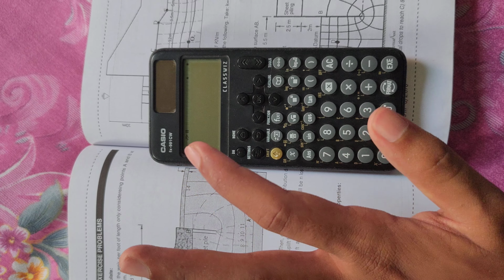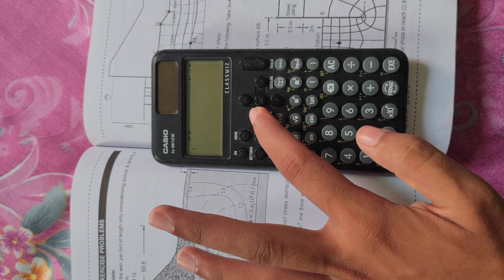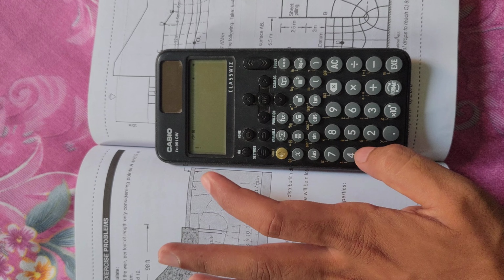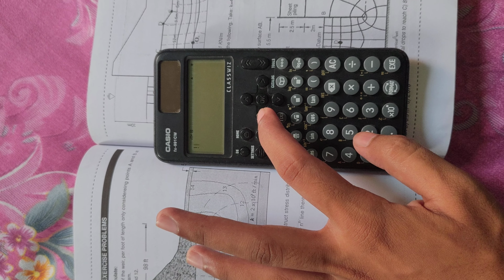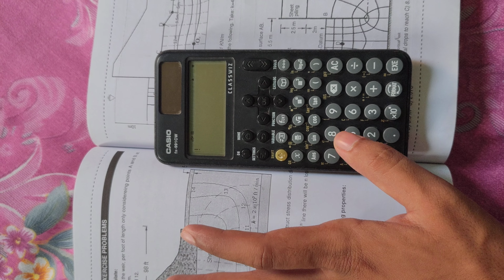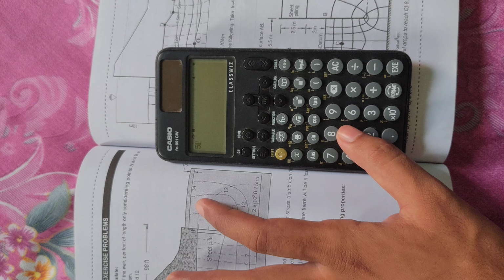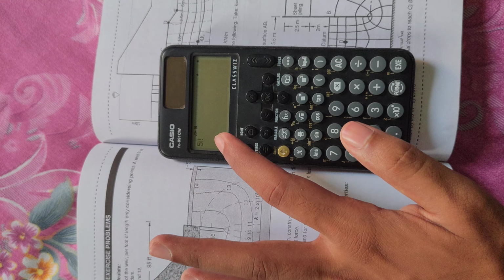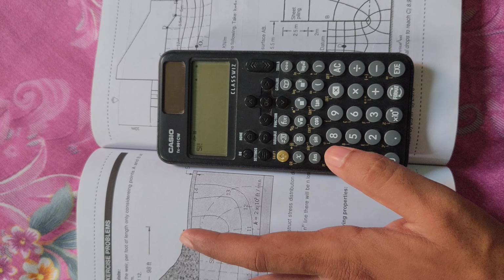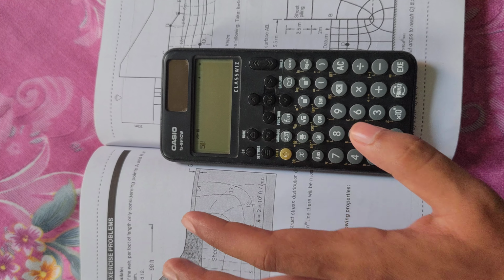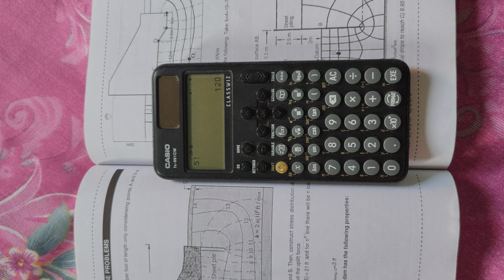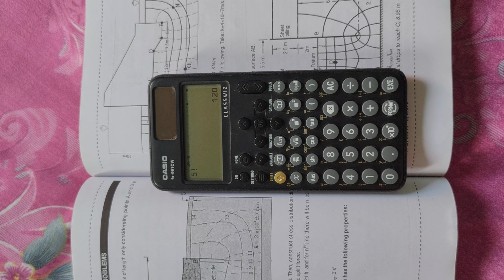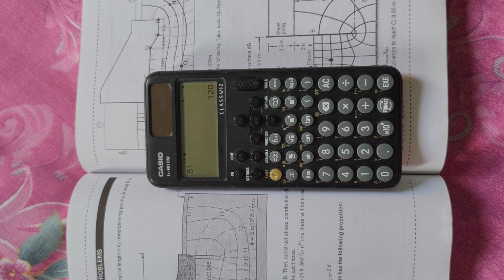And to find the factorial of any number, you have to input the number in front of this factorial sign. So let's say I want to find the factorial of 5, so I entered it in front of this factorial sign. Now press the equal button, so it's showing 120. So in this way you can find the factorial of any number.